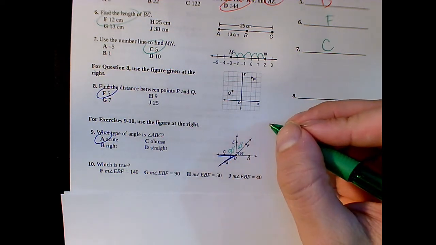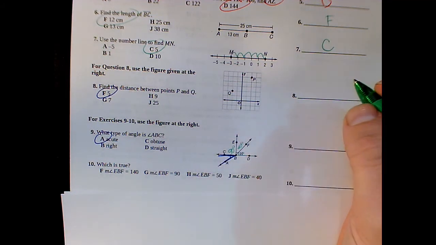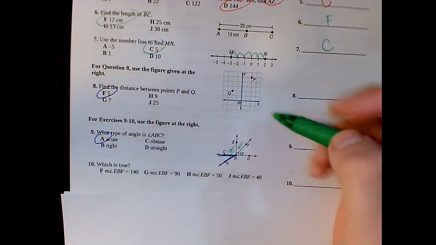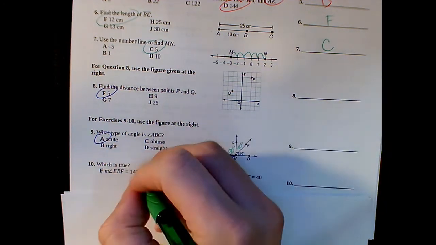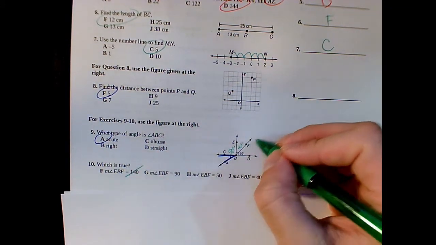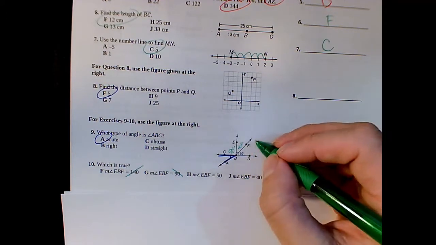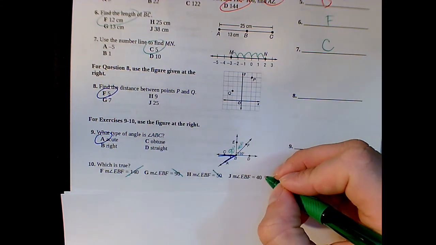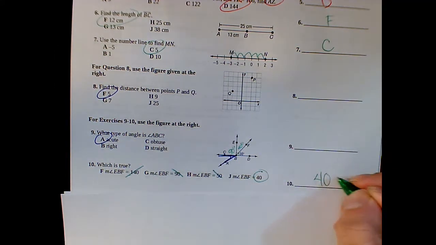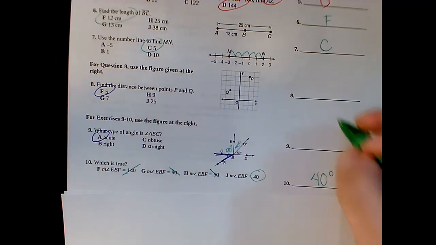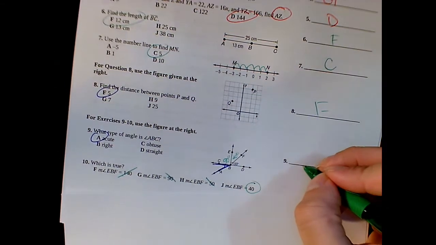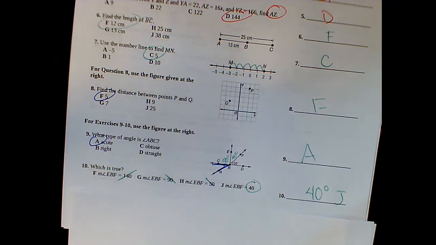And I really can't use any more information to figure out anything. So EBF is not 140. EBF is 90? Nope. EBF is 50? Nope. EBF is 40. 40. Oh, J.